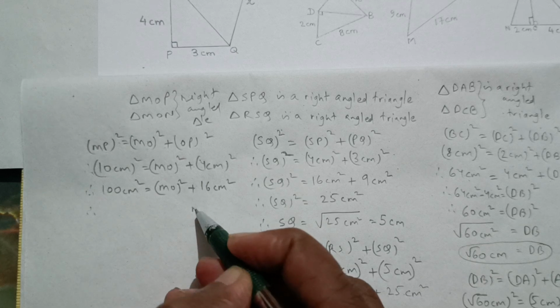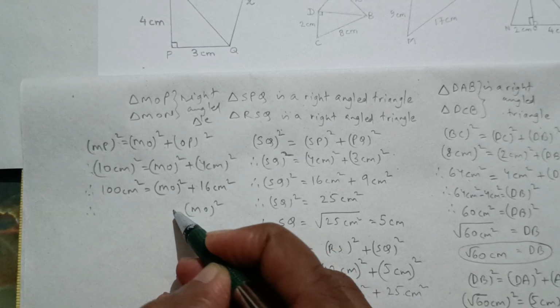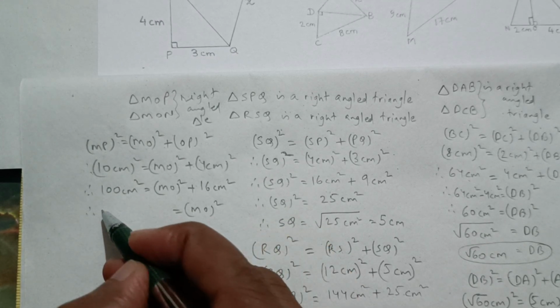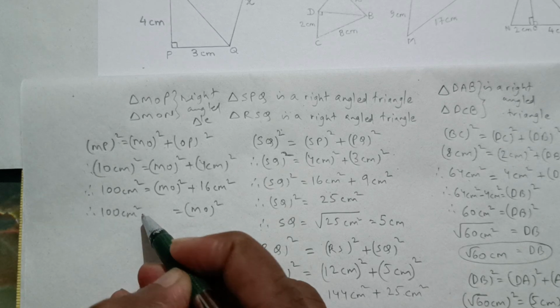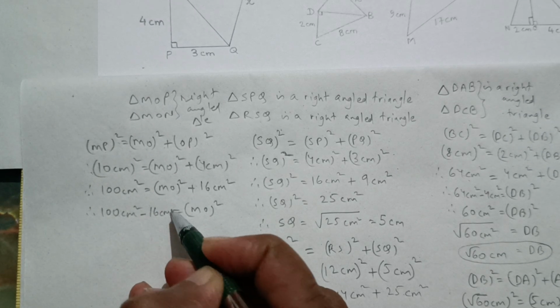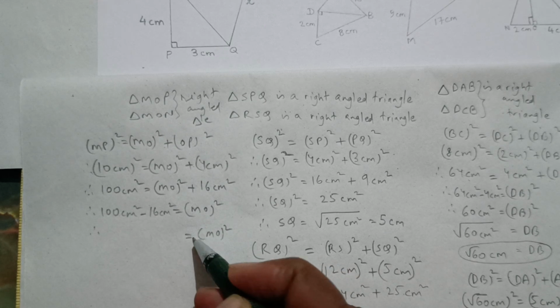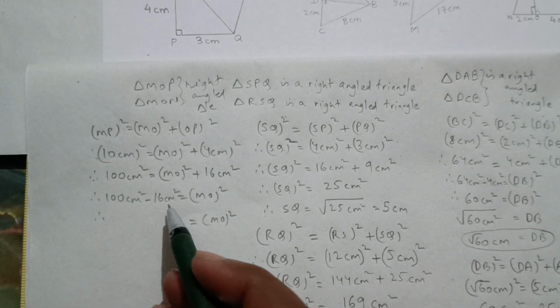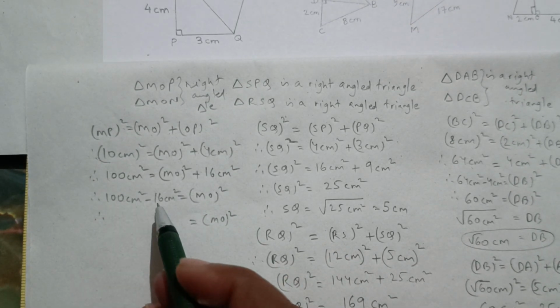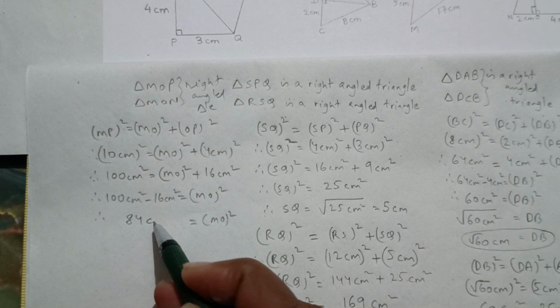So from here I can say that MO whole square is equal to 100 centimeter square minus 16 centimeter square. 100 minus 16 is 84, so 84 centimeter square.